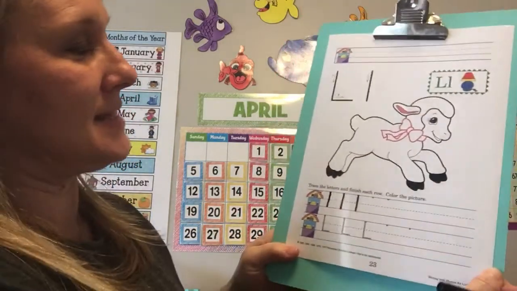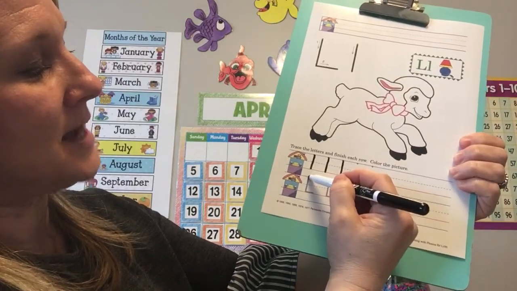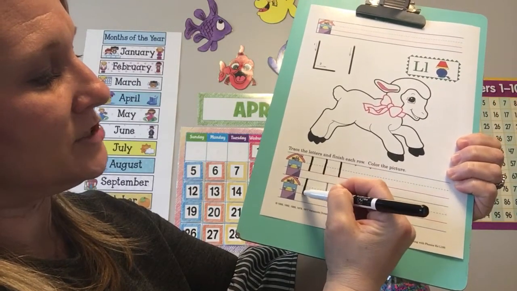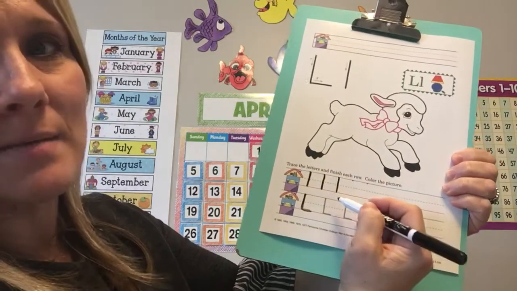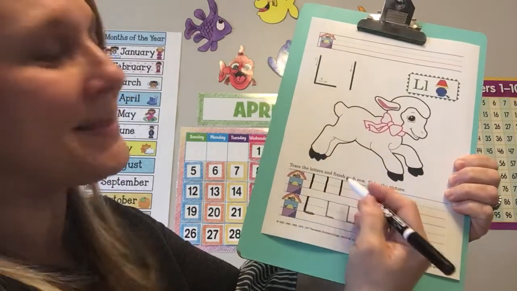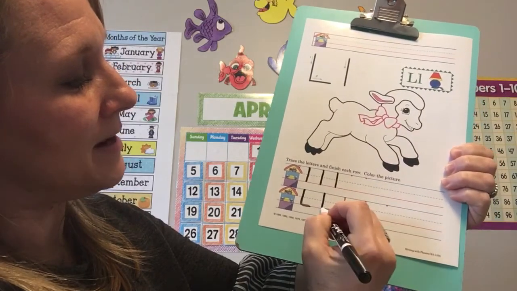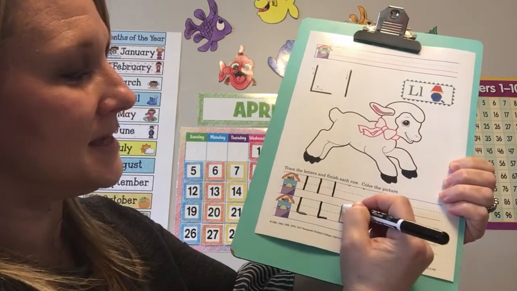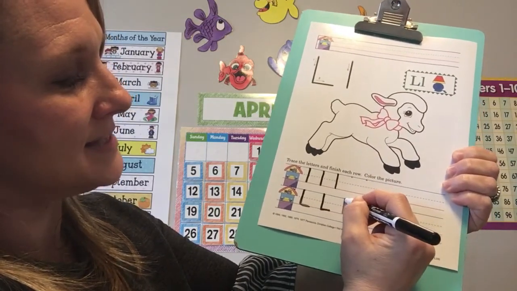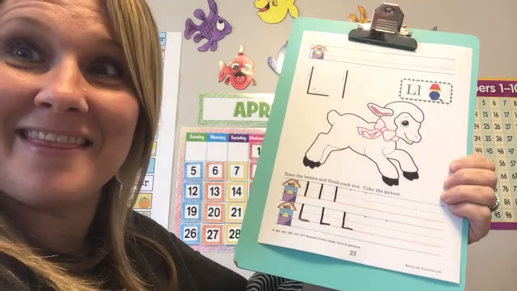Now for the uppercase L, another easy letter, but let's practice it. Top of the upstairs, down to the pink carpet, and then make a straight line across. Let's try it again. Mrs. Brooks's straight line was a little wobbly. So top of the upstairs, slide down to the pink carpet, and then slide across right along that pink carpet. Uppercase L again, slide down, down, down, and then slide across. And that is your L.